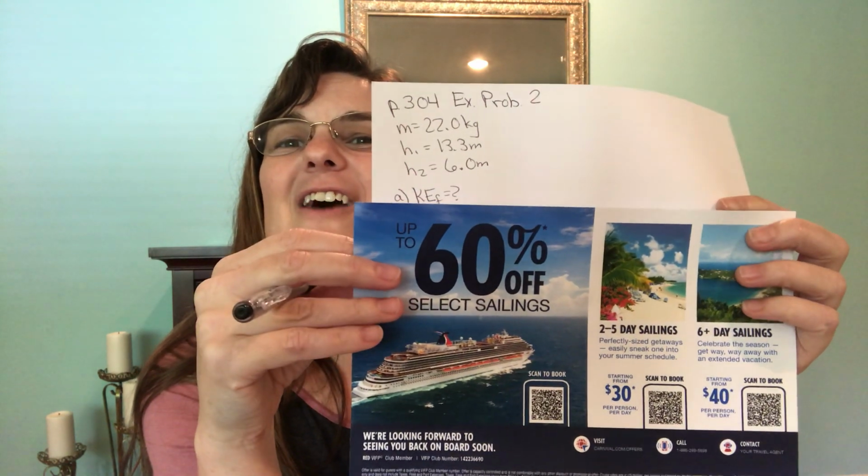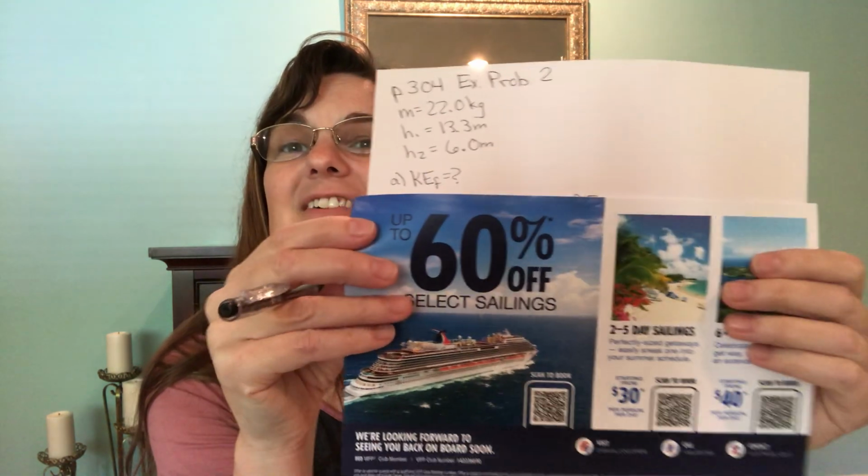All right, so to solve this problem, we want the final kinetic energy. You might think that is tricky because we know that kinetic energy is 1/2 mv squared, but there is no mention of velocity in this problem. But I'm going to show you how we can solve it using the law of conservation of energy. We're going to pretend this is a closed, isolated system. We're not losing any energy to sound or thermal energy.